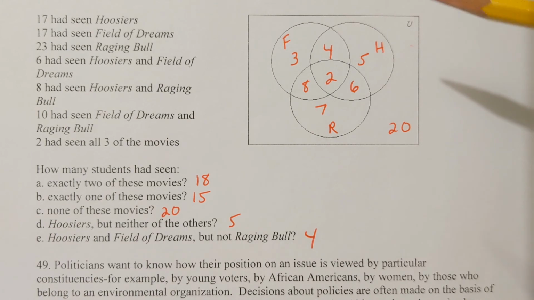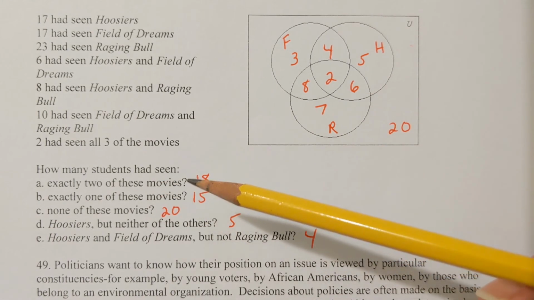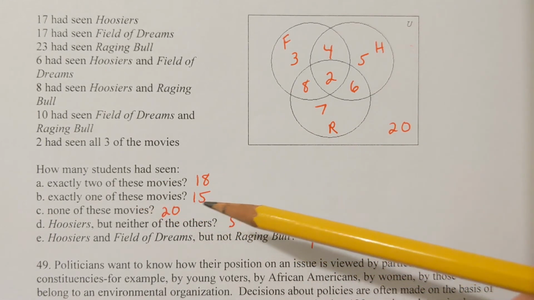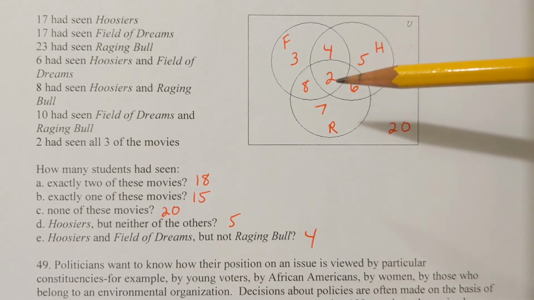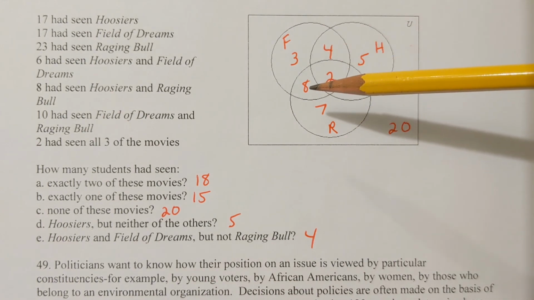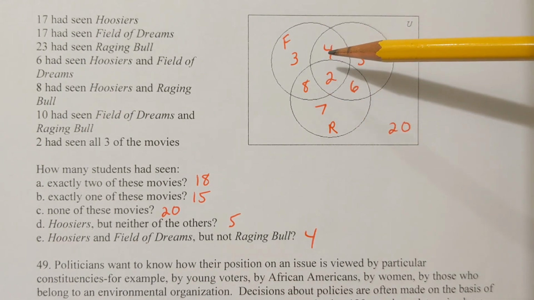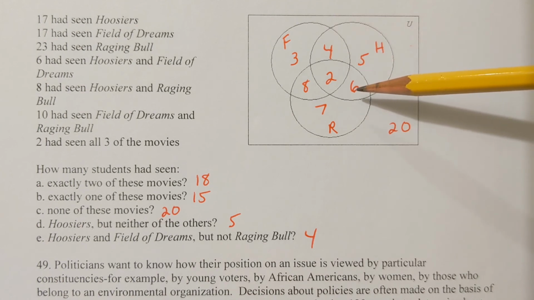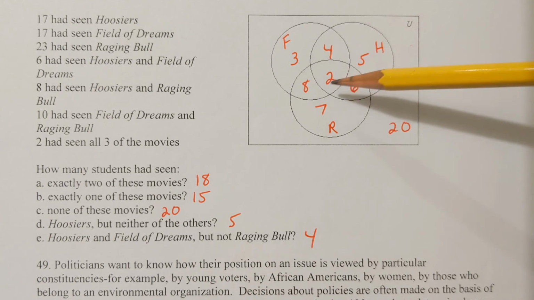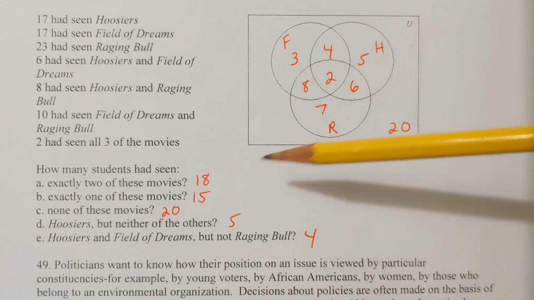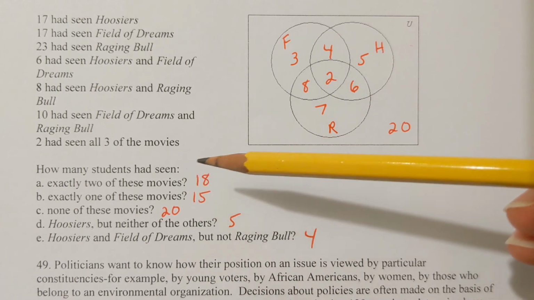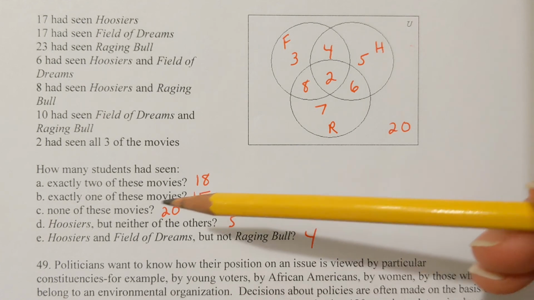Now it says, how many students have seen exactly 2 of the movies? Okay, exactly 2 means that I'm going to want 8 plus 4 plus 6, or that'd be 18 total. I don't want to count these 2 because these 2 have seen all 3 of these movies. Okay, I only need people who have seen exactly 2 of the movies.